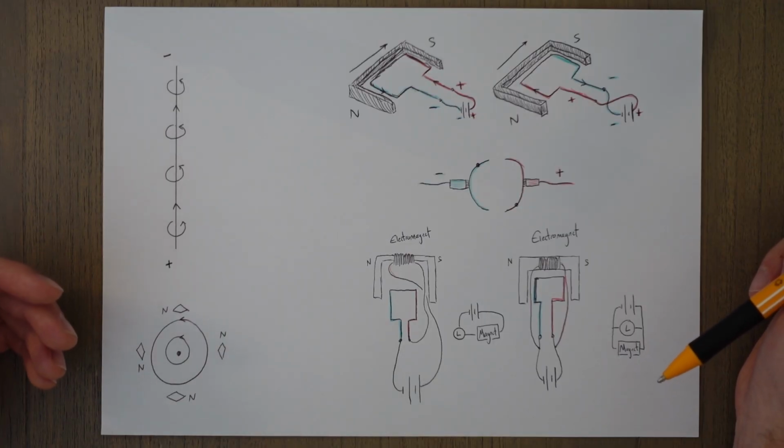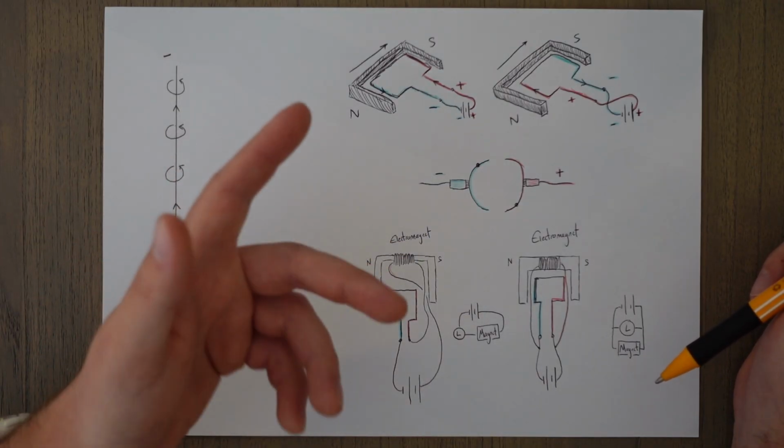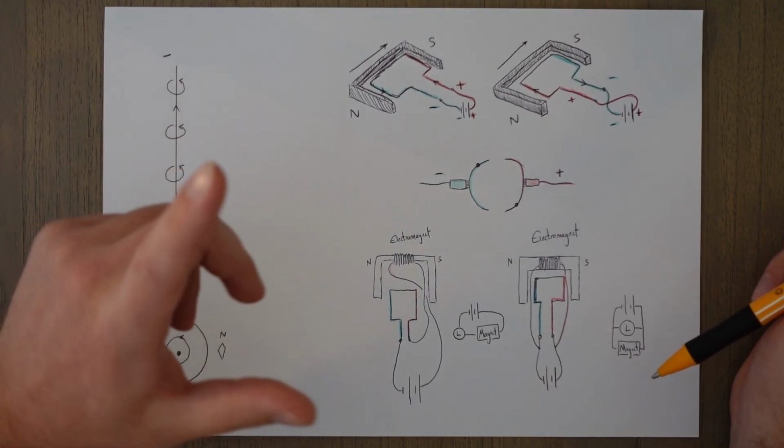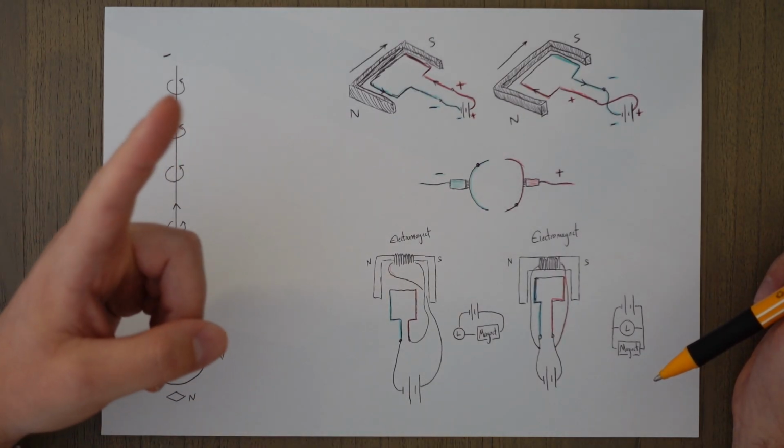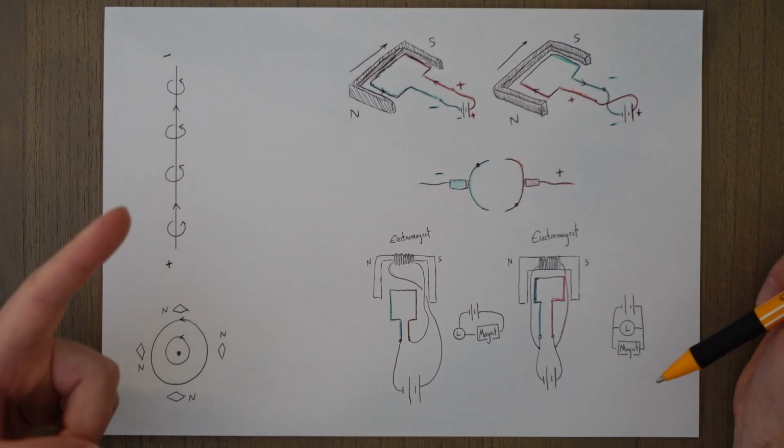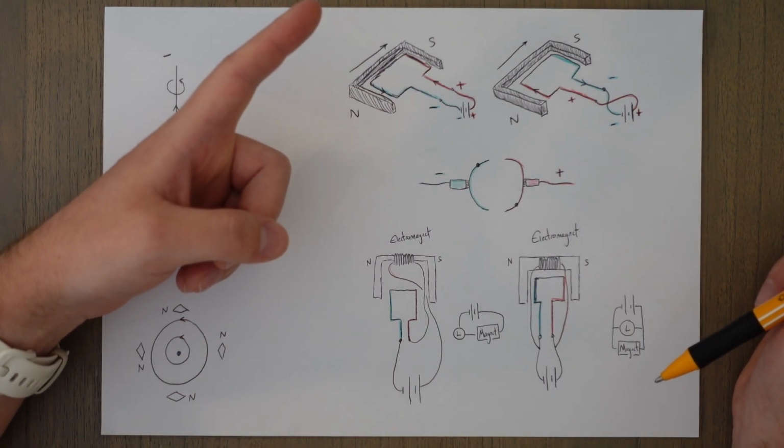But luckily for us, we have our left hand. First of all, we take our first finger and we point in the direction of the permanent field, which is going to be there, north to south.